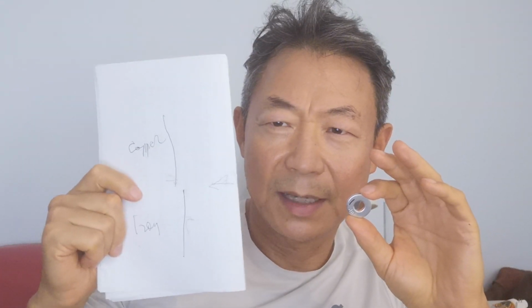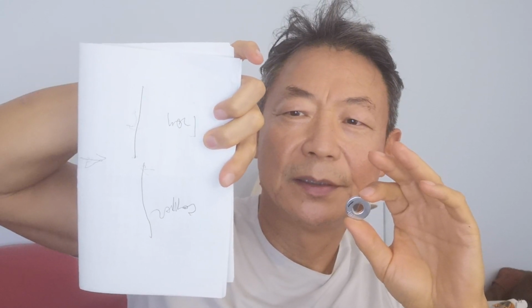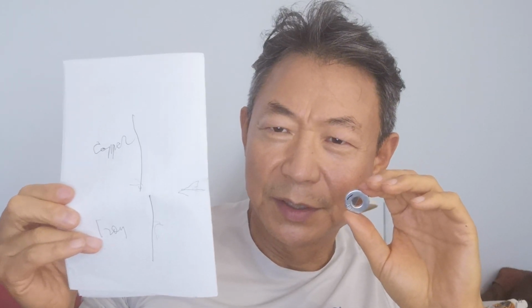I hope I have made it clear enough. You see, when you flip, that is like turning this 180 degrees. Geometry remains the same. The materials switch sides.